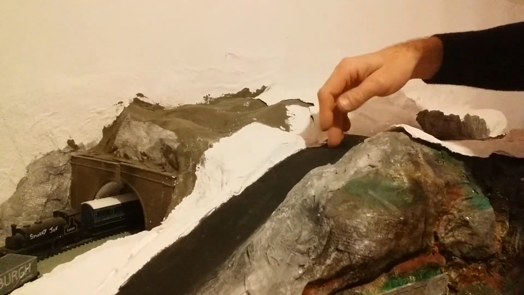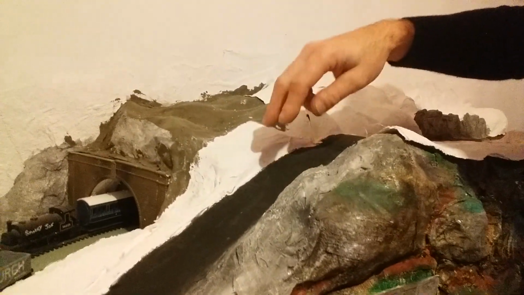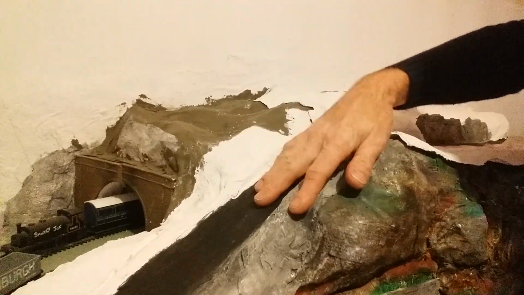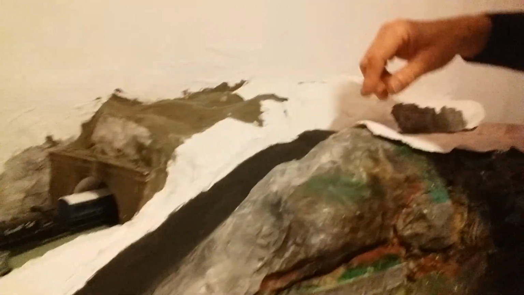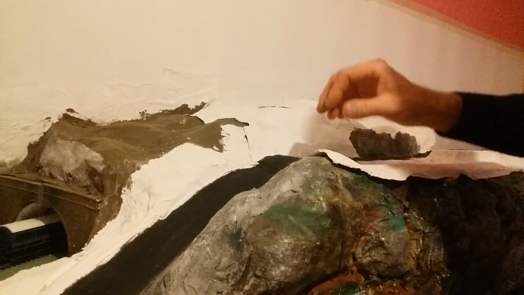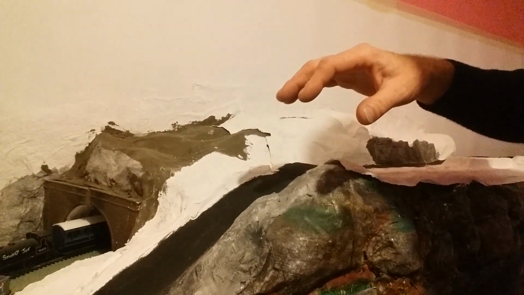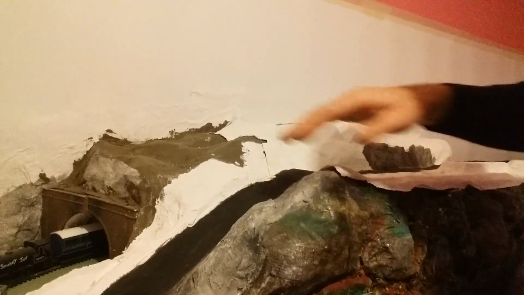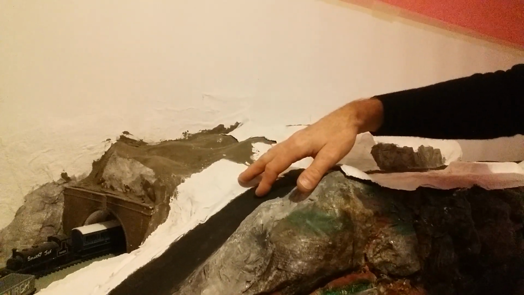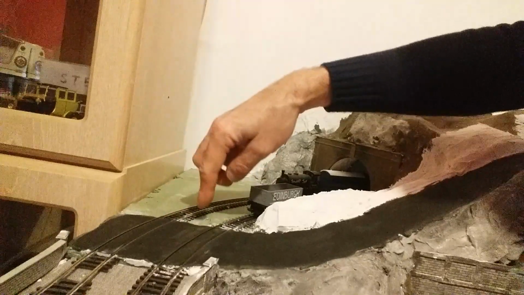If you'd seen in previous videos, I'd actually put a block of foam in here. And then what I've done is I've put plaster cast over the top of it, which I've shown before in other videos, which is this stuff here. And then I've put some all-purpose filler on over the top of that, and then let it all dry. And of course, I've done exactly the same thing here. I've put the filler in here.